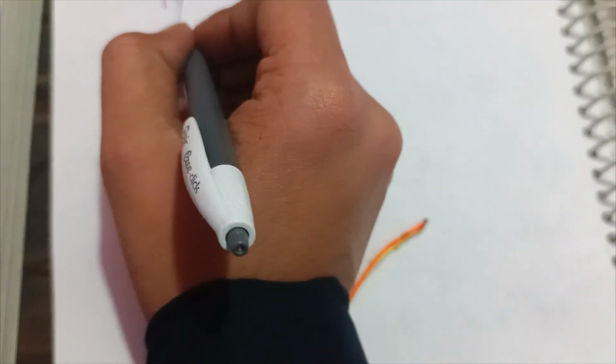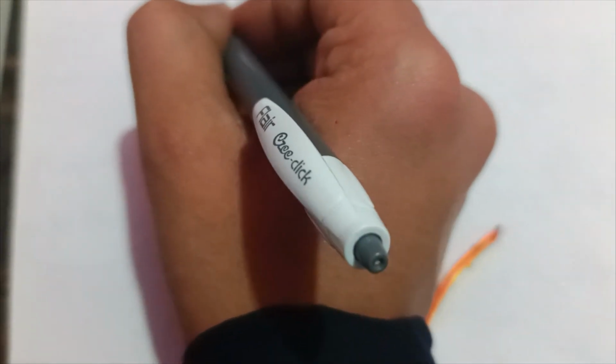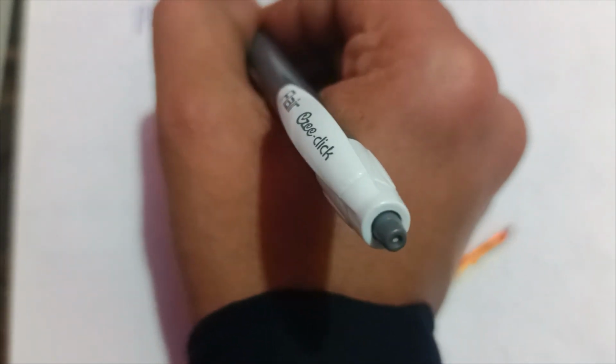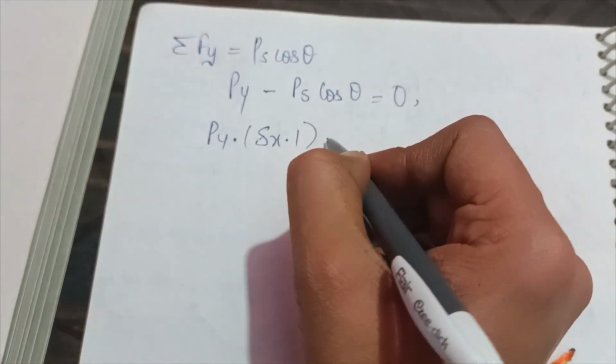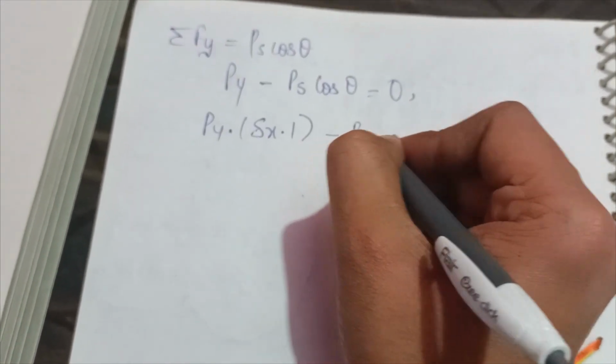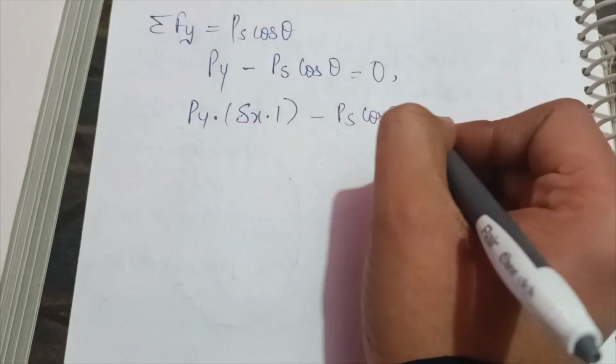From here, Py is Py delta x with width 1, minus Ps cos theta.